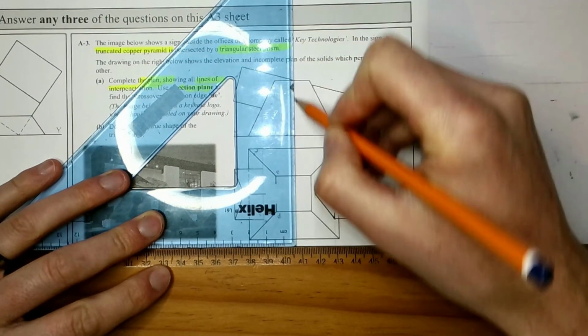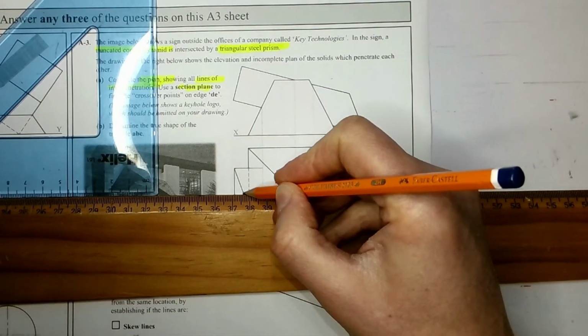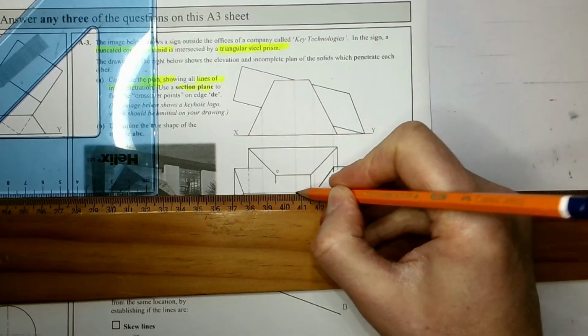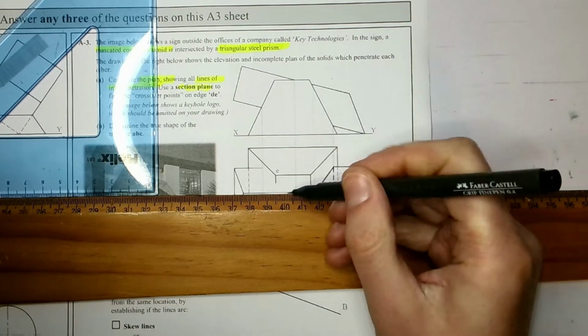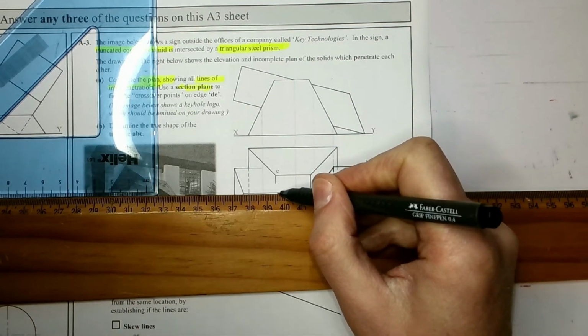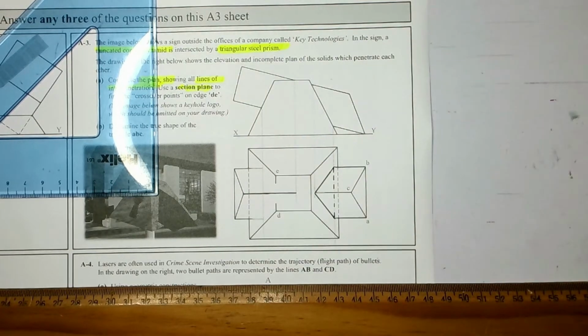We also know where C is going to stop. C is going to stop there, and in the plan directly underneath C also. So just heavier than line C.